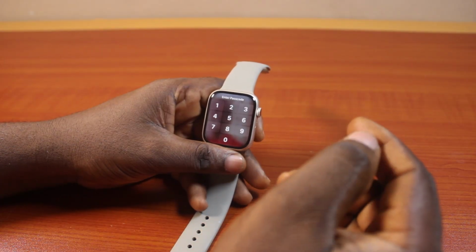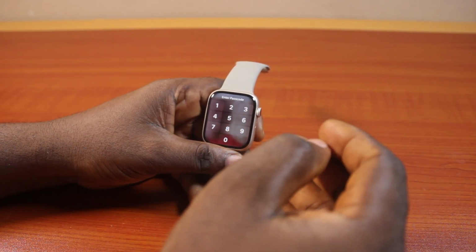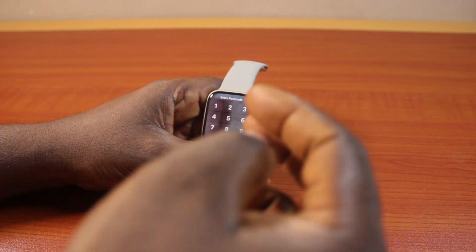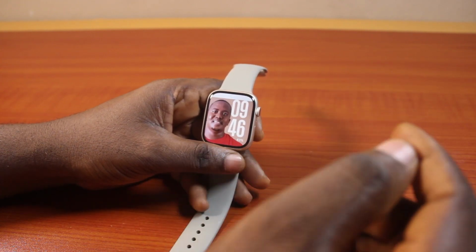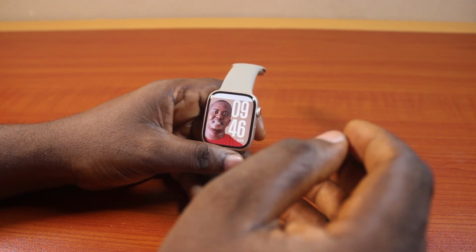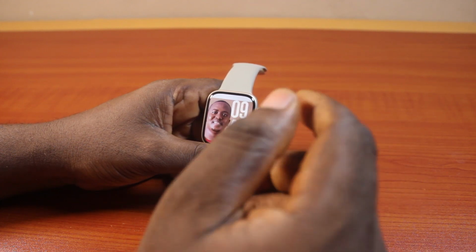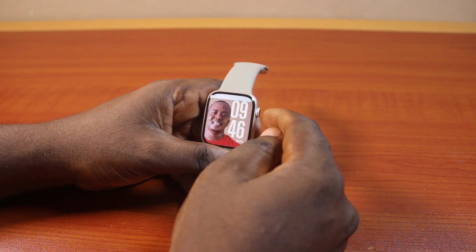In this video, I'll detail how to access Control Center on watchOS 11. Just the way you can access Control Center on your iPhone, you can also access Control Center on your Apple Watch. This is based on the OS, whether you're using watchOS 10 or watchOS 11, this video is going to walk you through.